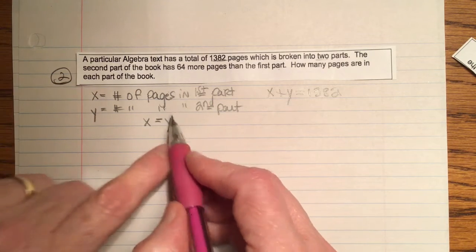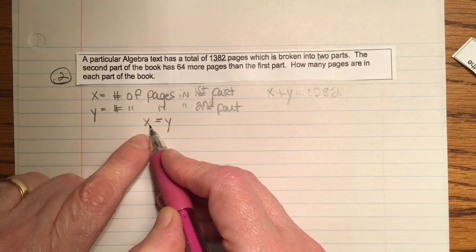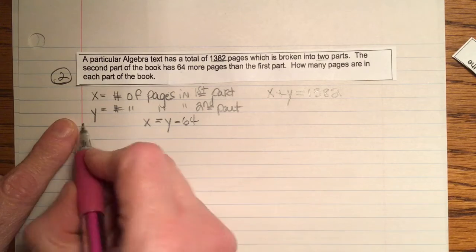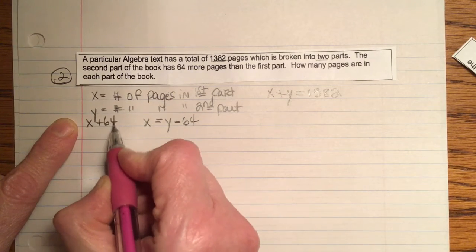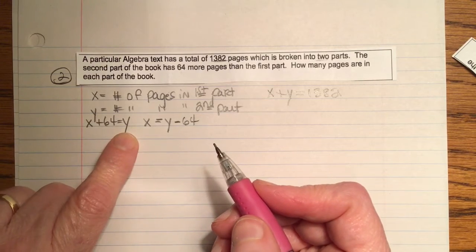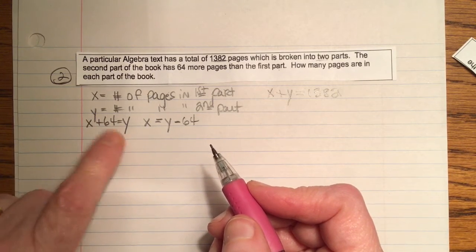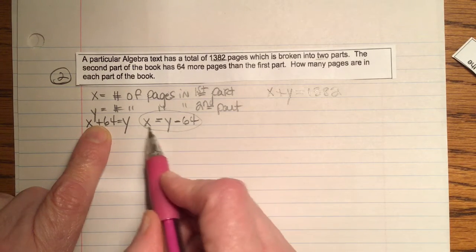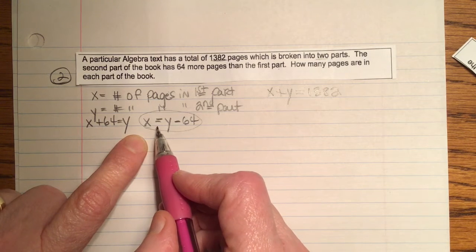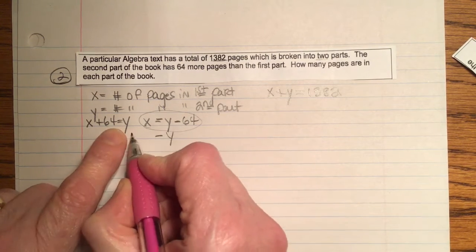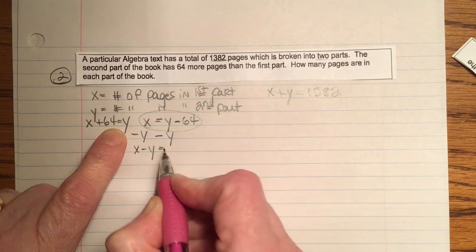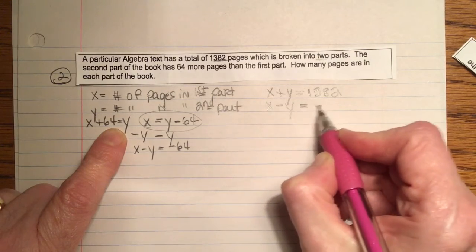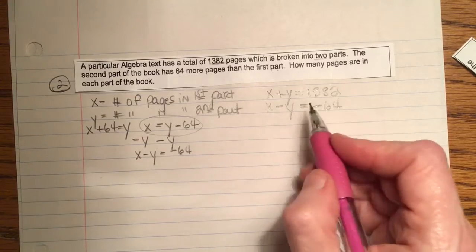first part. So if this one has 64 more than the first part, to be equal to that, I would have to take 64 away from the bigger one. Or I could have taken the x and added 64 to it to get to the bigger one, because we knew that the second part had more pages. So I'm going to use this one. To me, that was just the easiest one. I need to get it in standard form, so I'm going to subtract the y from both sides, and I get x minus y equals negative 64. And then that's my equation that I'm going to use.